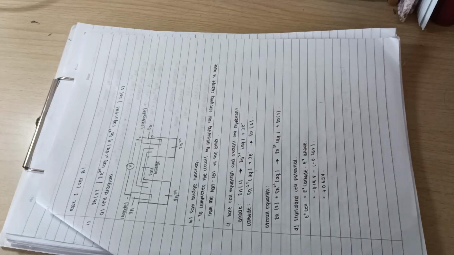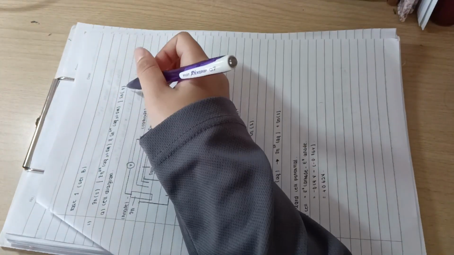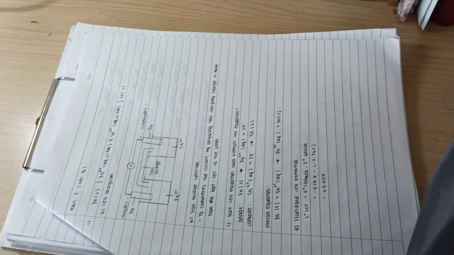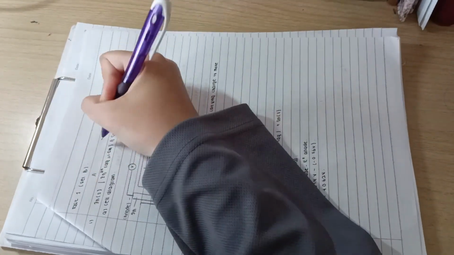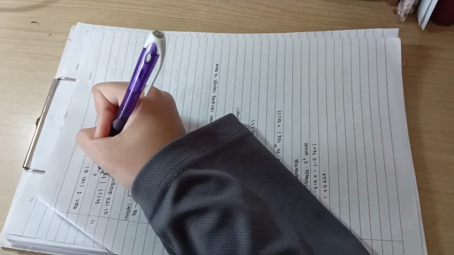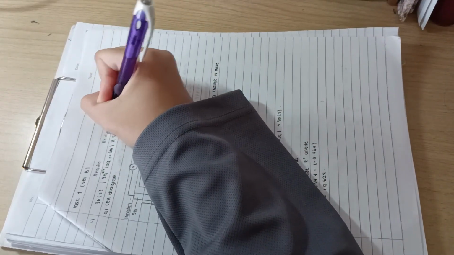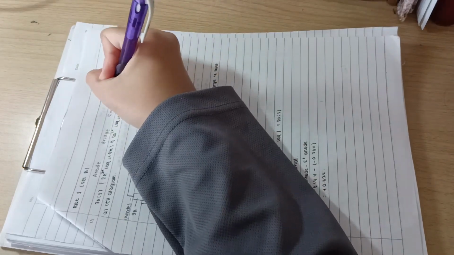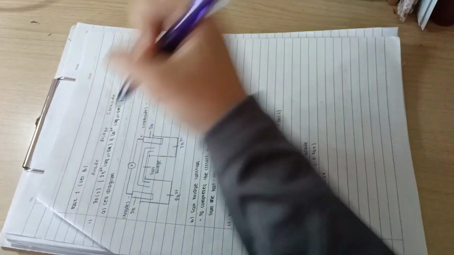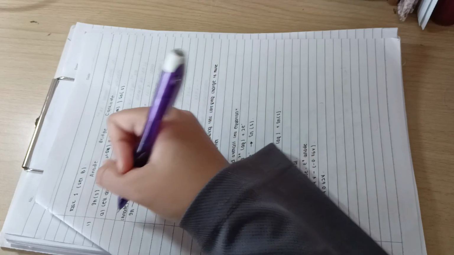So, before drawing our cell diagram, we need to know which one is our anode and which one is our cathode. We can determine our anode and cathode by looking at the cell notation. There's a little tip to determine which are the anode and the cathode, which is A, B, and C. A stands for anode, B stands for the bridge, which is the salt bridge, and C stands for cathode. And from here, we can already draw our cell diagram.